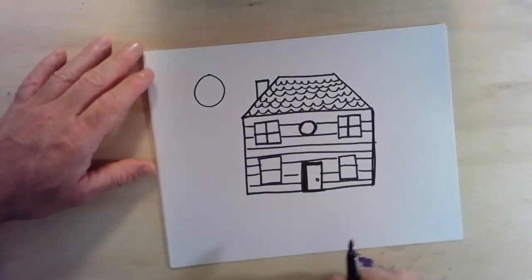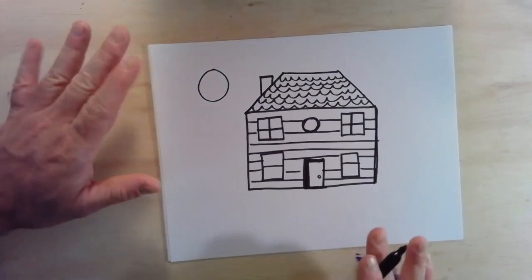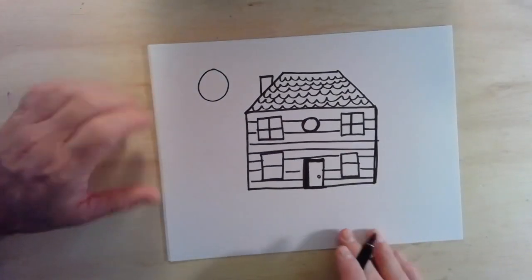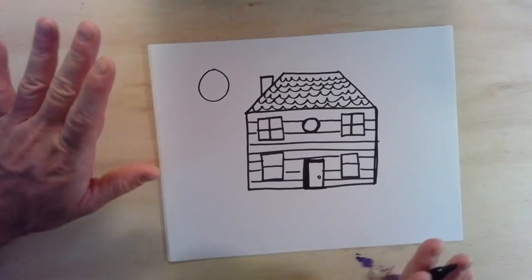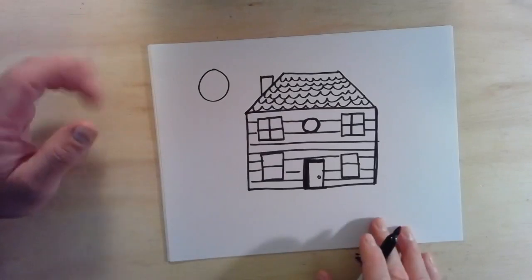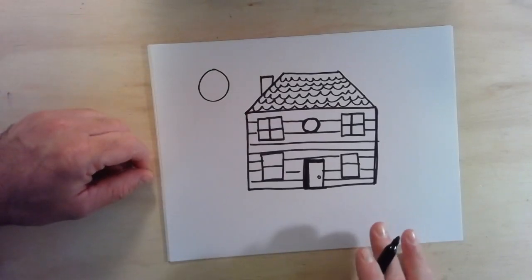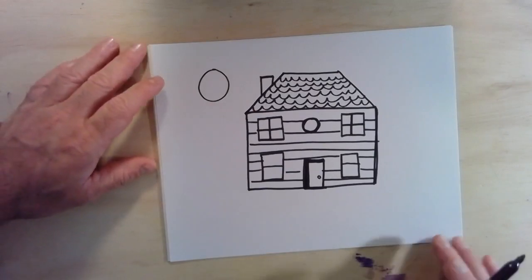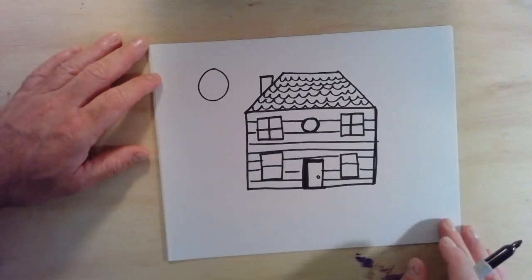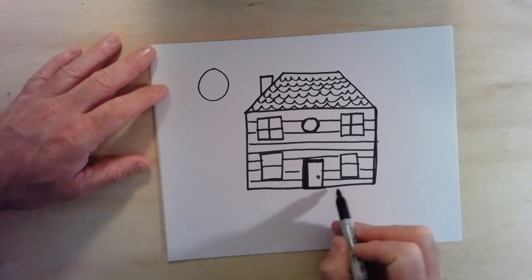Let me show you, if you feel like that was tricky, if that was enough drawing for you, or if you're still working on it, you can stop there and just add some color when you're done. Or if you want to challenge yourself a little more, you can keep drawing with me. So this is maybe for a first grader or maybe a second grader can add these kind of things.